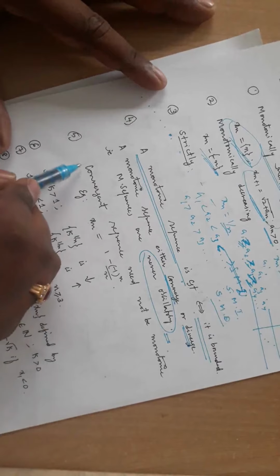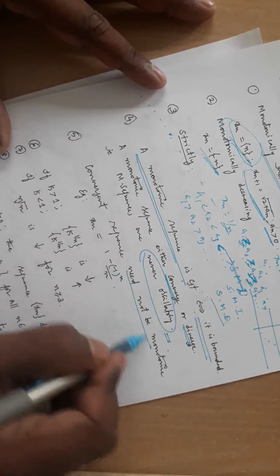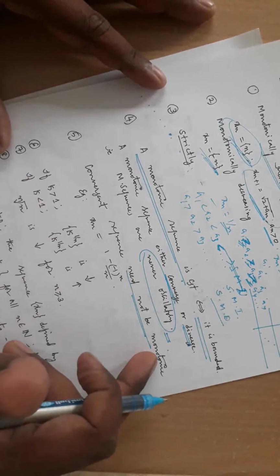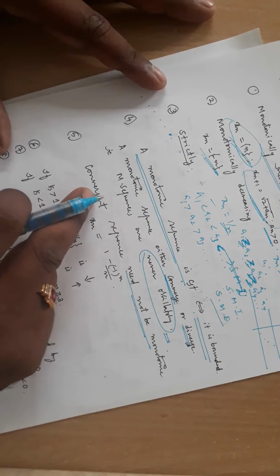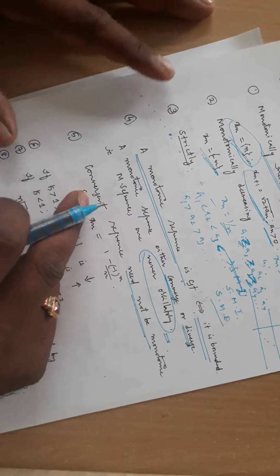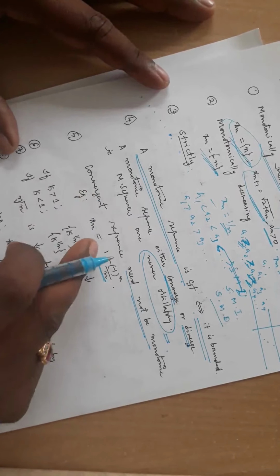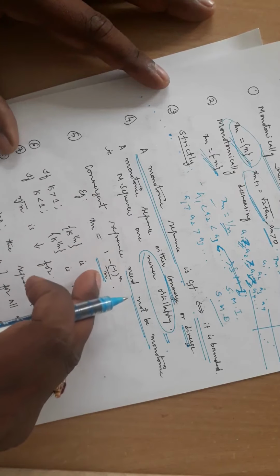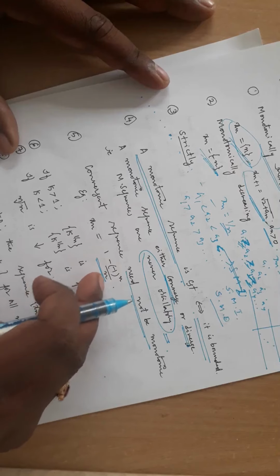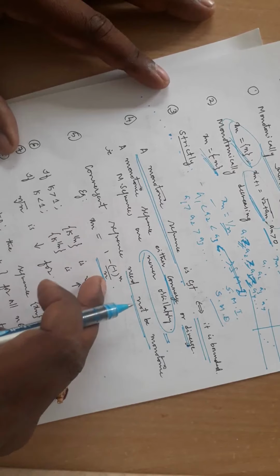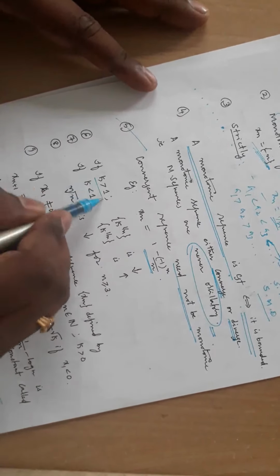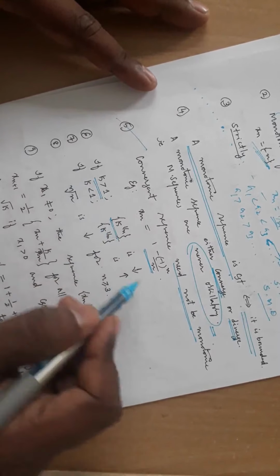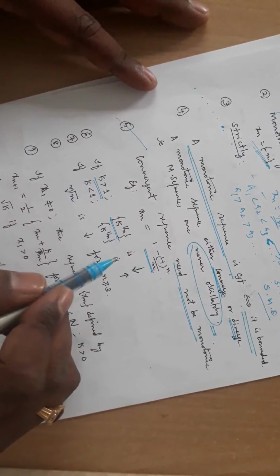One more thing. A convergent sequence need not be monotonic. A monotonic sequence is convergent if and only if it is bounded, that is fine. But if I have a convergent sequence, it need not be monotonic. An example is 1 minus minus 1 to the power n by n. This is not monotonic, but it is convergent. As n tends to infinity, xn converges to 1. Clear?